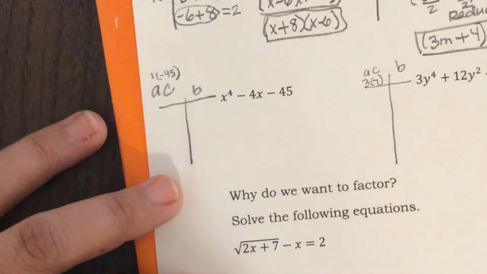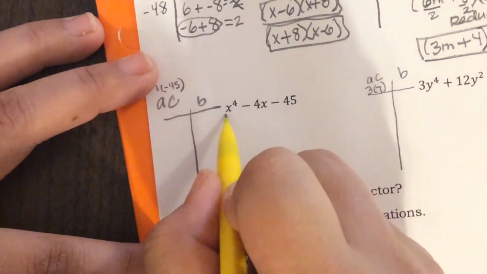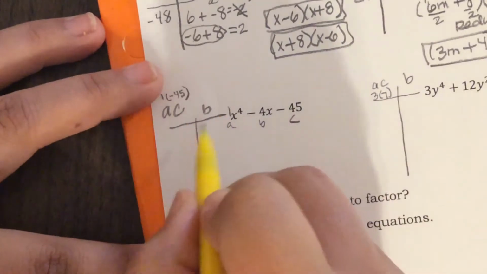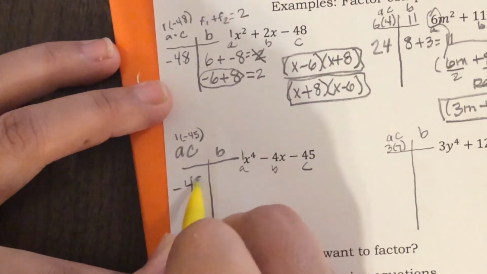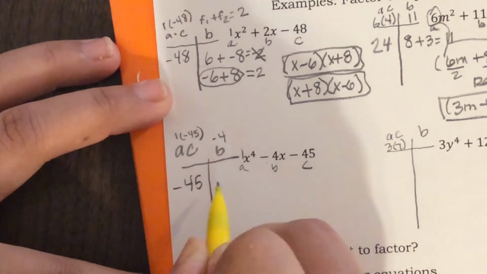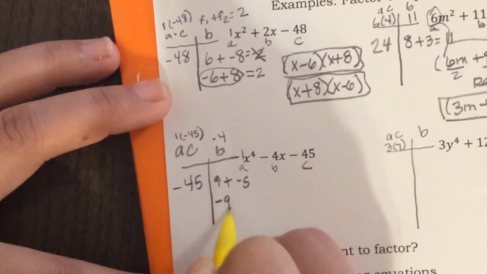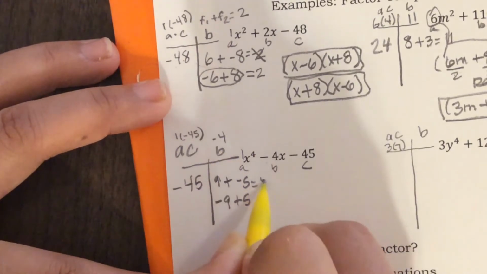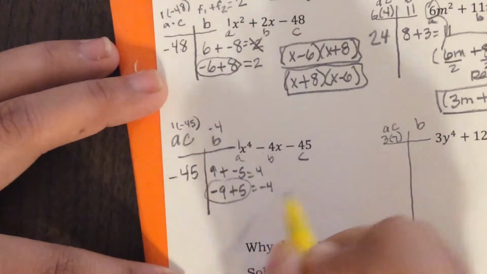Okay, so now I'm back factoring the same quadratics. So I'm going to go A, B, C. Here's a 1. And so I'm going to multiply 1 times a negative 45, which is still negative 45. And then I want two factors to add up to negative 4. So 9 plus a negative 5, or negative 9 plus a positive 5. So I want a negative 4. This gives me a positive 4. This one gives me the negative 4. So I'm going to use these two.